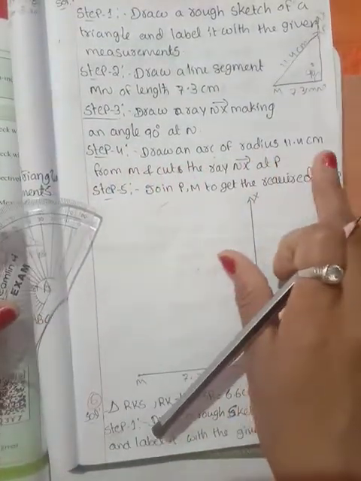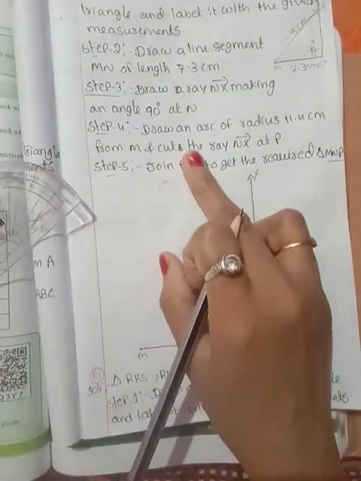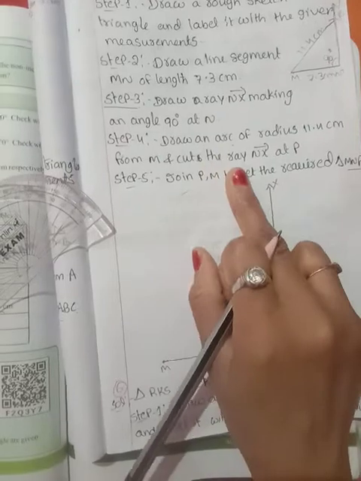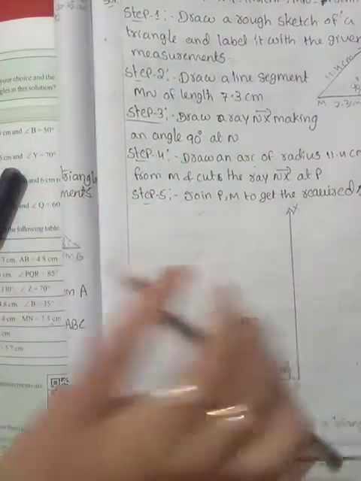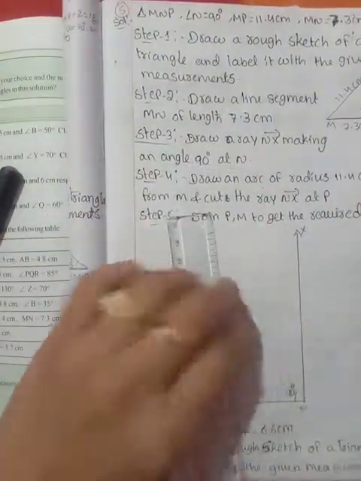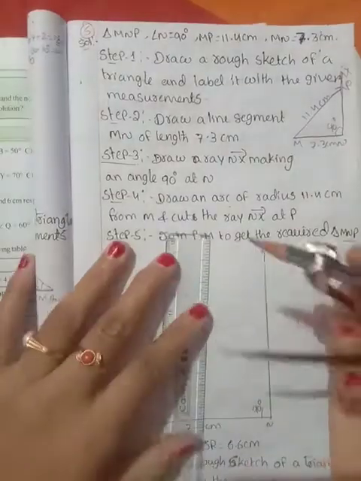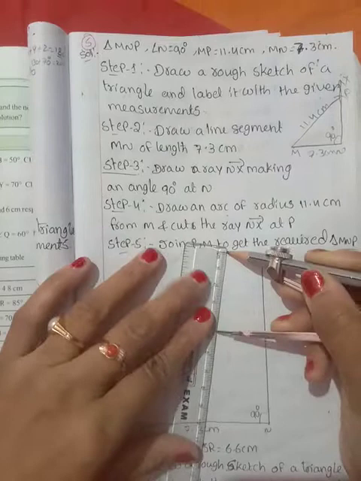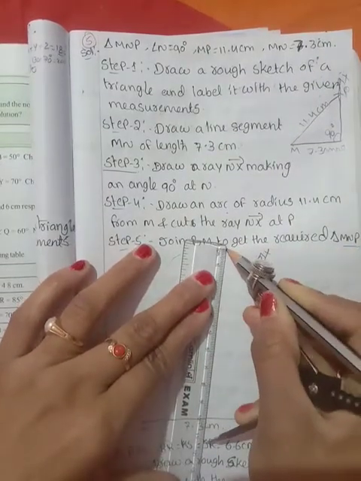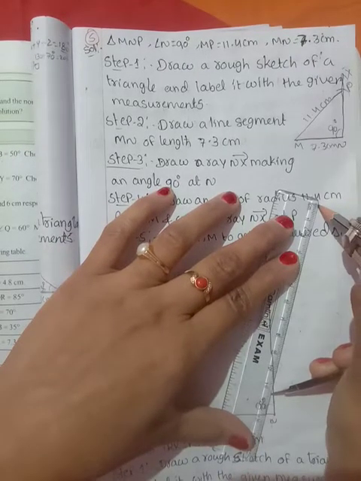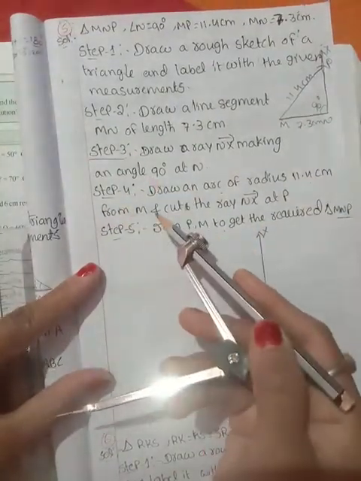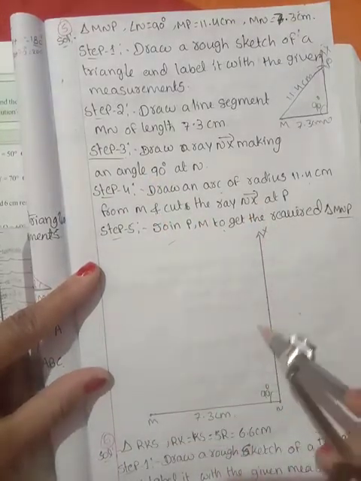Okay. Next step is to draw an arc of radius 11.4 from M, cutting the ray NX at P only. Use the ruler neatly, Gagan Sai. Take the 11.4 measurement using the compass. 11.4 is a very big length, so be careful, Gagan Sai. So this is the 11.4 only. From M, cut the ray NX at point P.